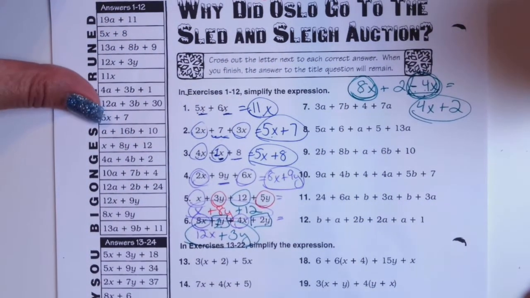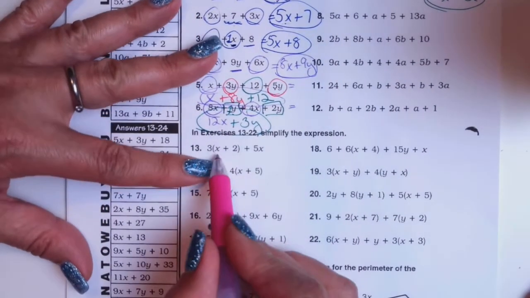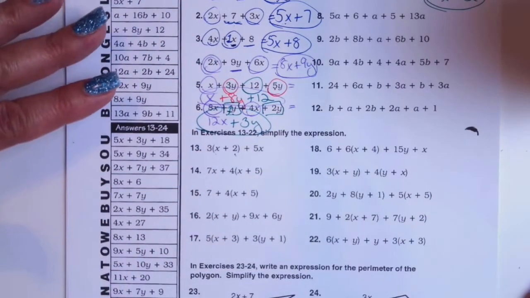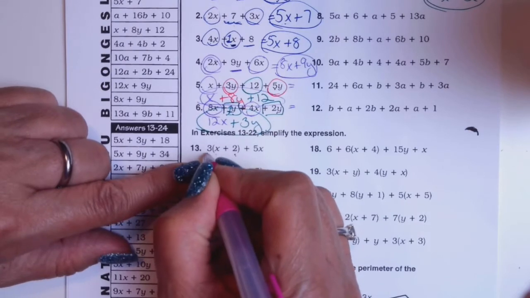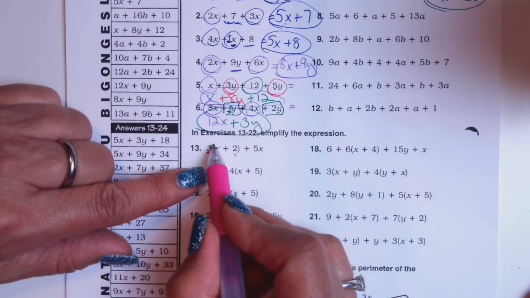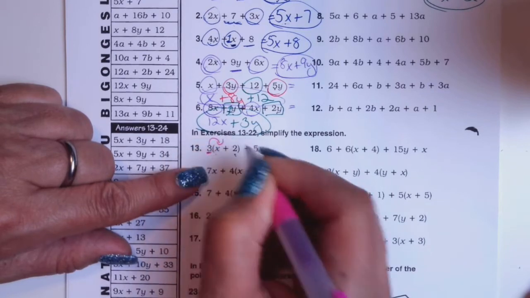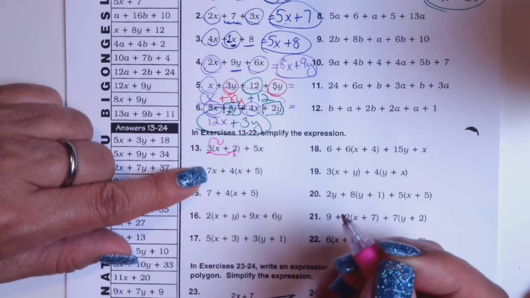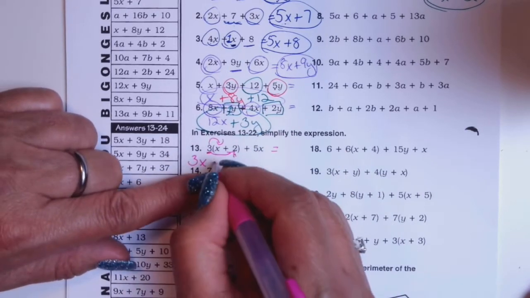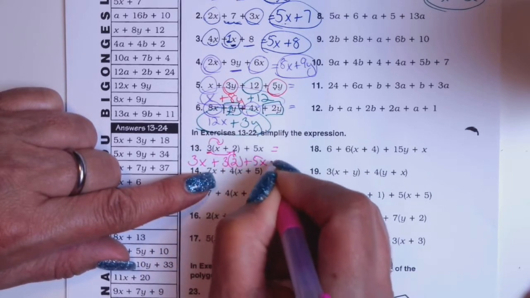Okay, next we are continuing to simplify expressions. These have parentheses, which means that we are going to use the distributive property. This 3 here, there's a multiplication between the 3 and the parentheses. So we're going to multiply 3 times x and 3 times 2. It's going to look like this: 3 times x plus 3 times 2 plus 5x.